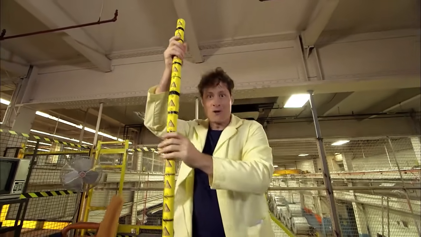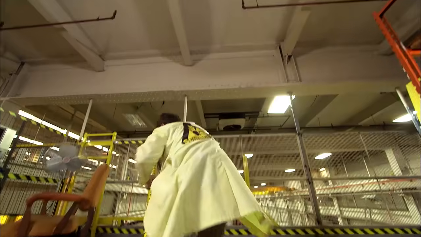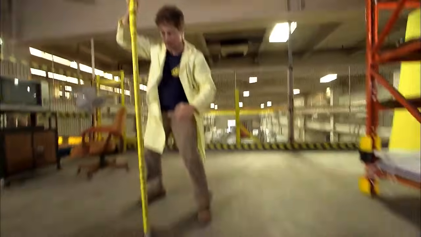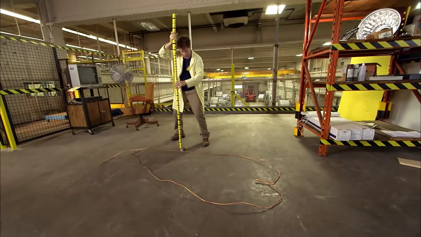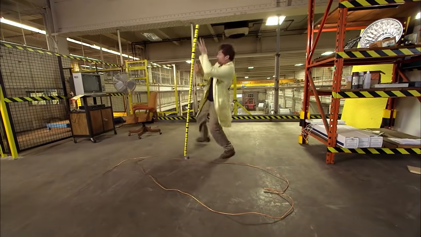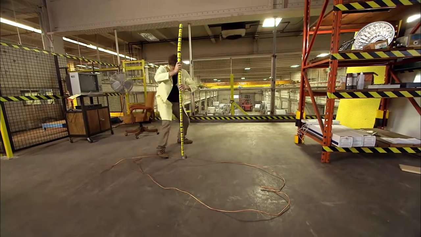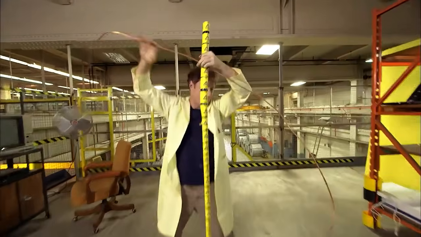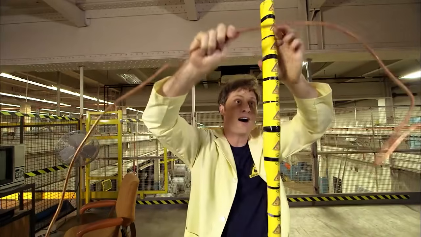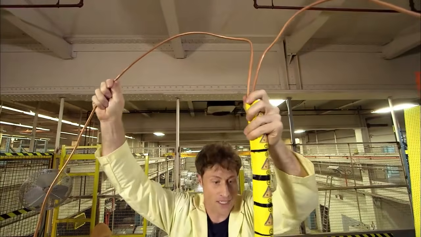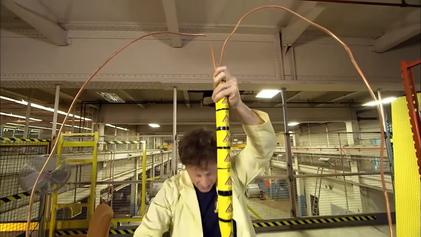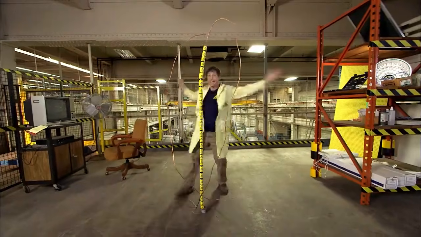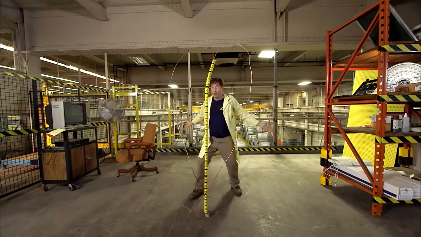Okay, now what I do is I take the copper coil. I just need to get the copper coil there. I did it. Okay, so I take the copper and I put it on top of the D-cell batteries like this, and then I let it go. Nope, whoa. Homopolar motor.